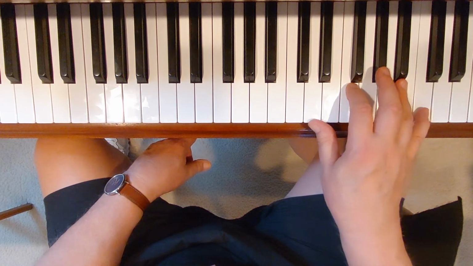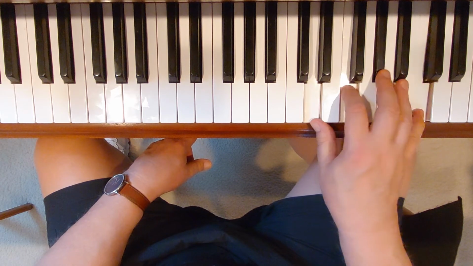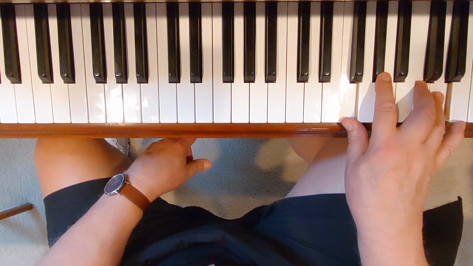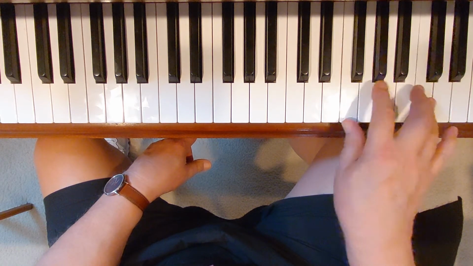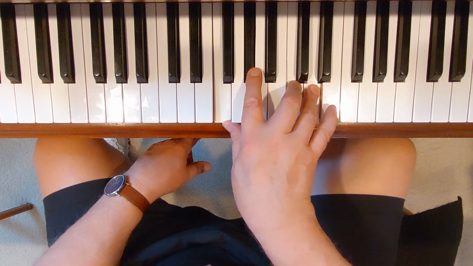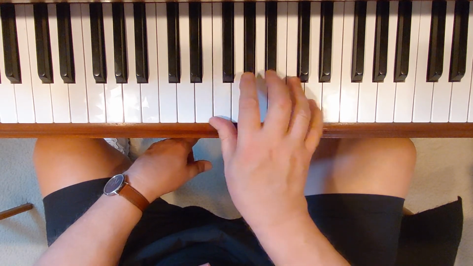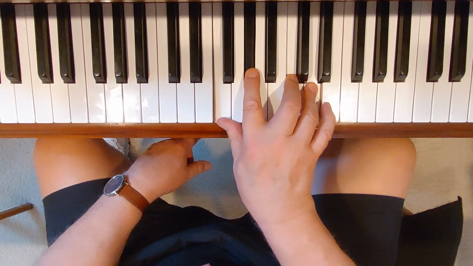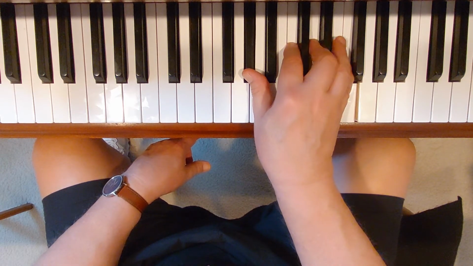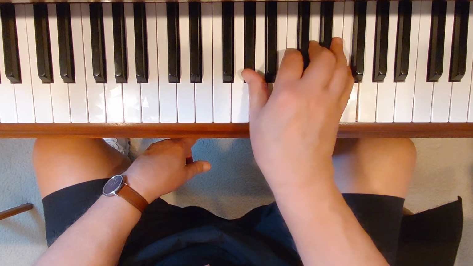Here's the D half diminished chord, and it's F minor 6. Okay. Here it is down here, first inversion. Always find the minor 6. Here's the F minor 6.